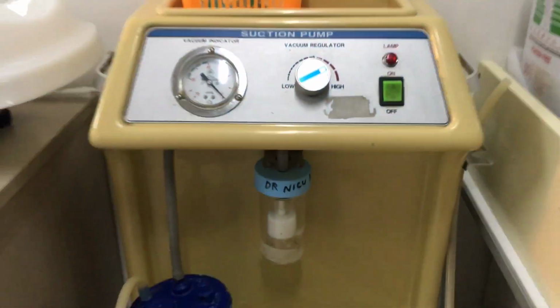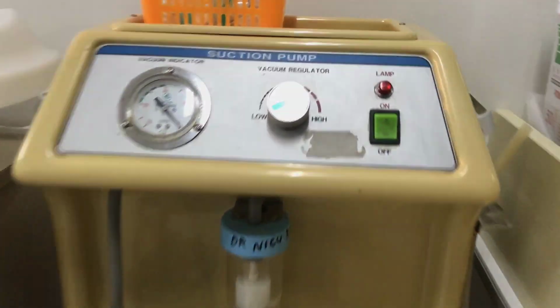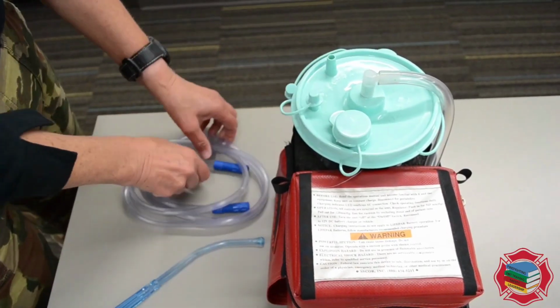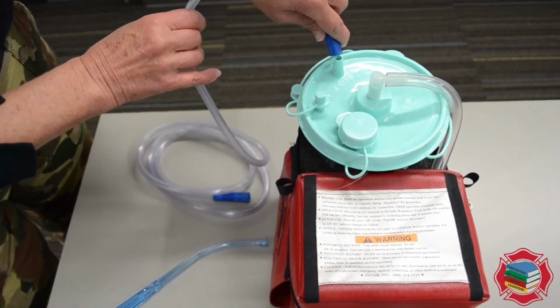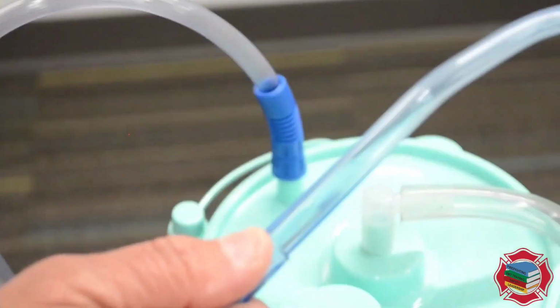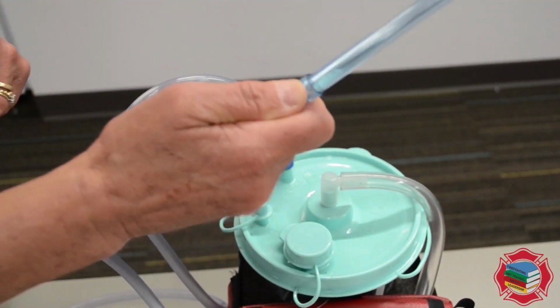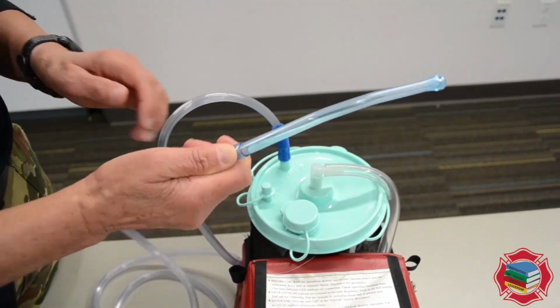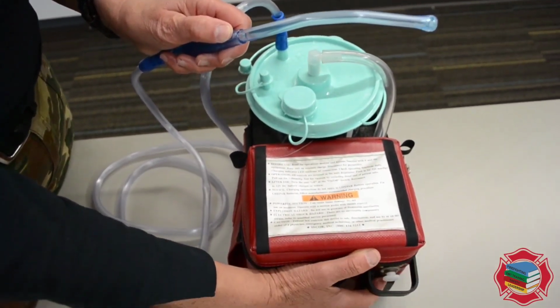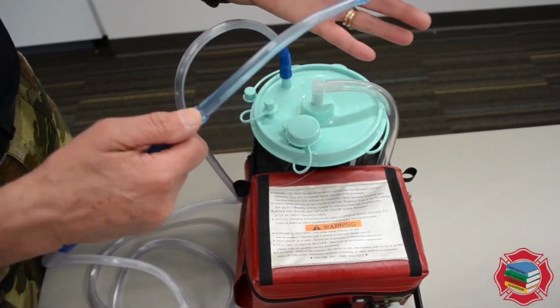Suction pumps are used during and after surgery to remove surgical fluids, tissue including bones, gases, and body fluids. So, suction may be used to clear the airway of blood, saliva, vomit, or other secretions so that the patient may breathe. And suctioning can prevent pulmonary aspiration, which can lead to a lung infection.